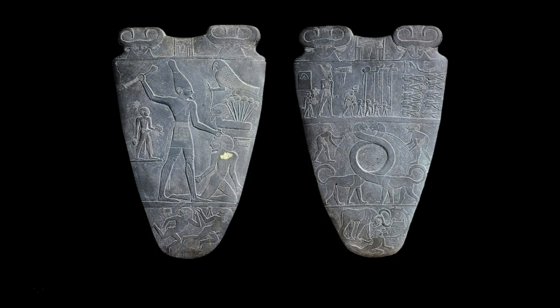Discovered among a group of sacred implements ritually buried in a deposit within an early temple of the falcon god Horus at the site of Hierakonpolis, the capital of Egypt during the pre-dynastic period, this large ceremonial object is one of the most important artifacts drawn from the dawn of Egyptian civilization. The beautifully carved palette is more than 2 feet in height, so it's actually pretty large.